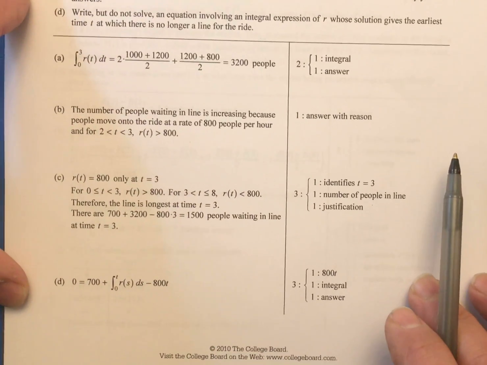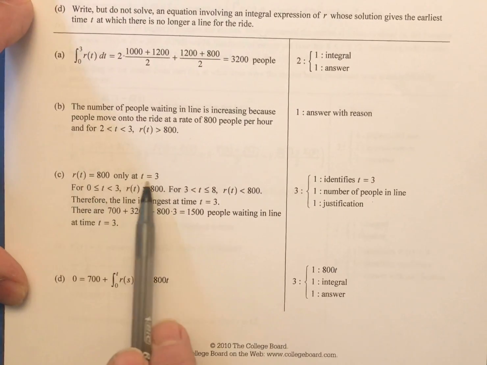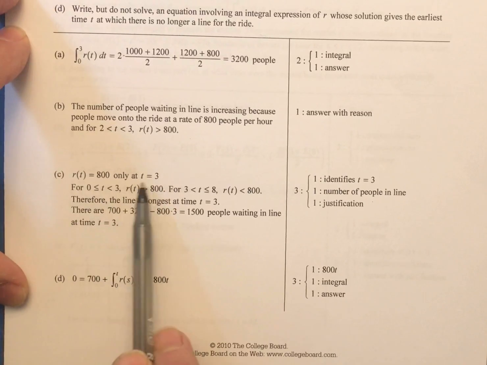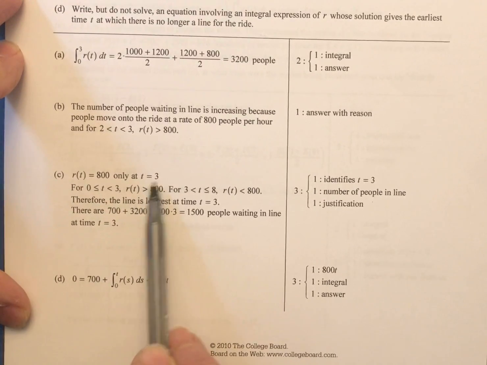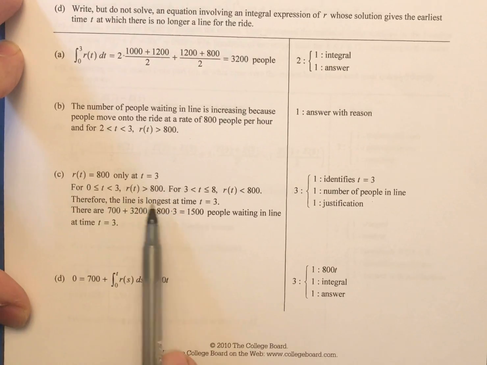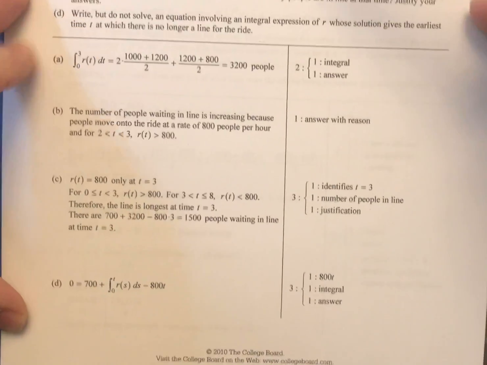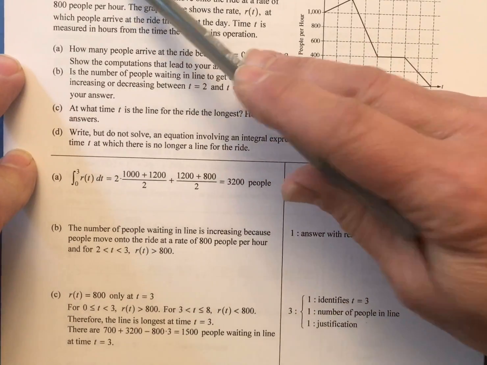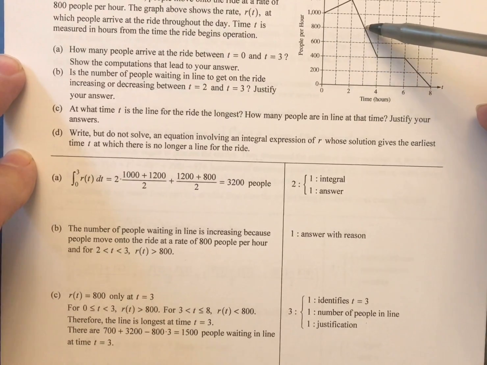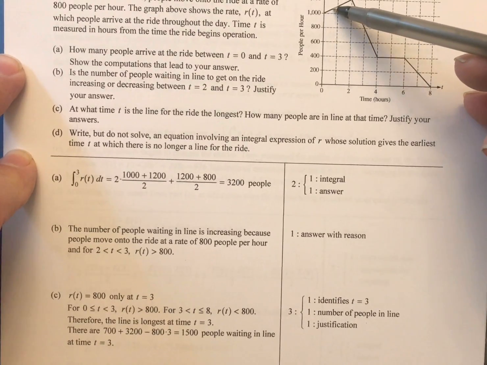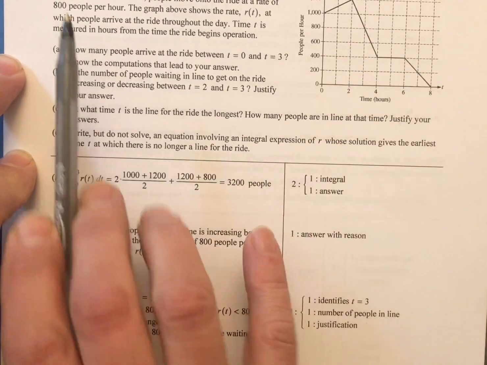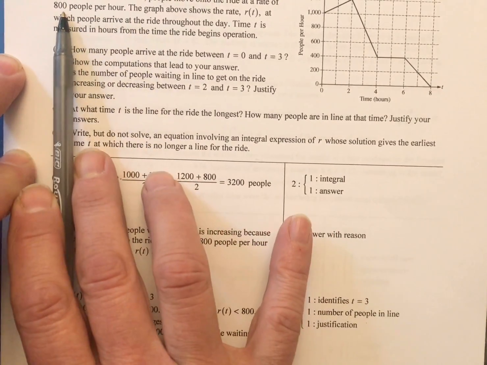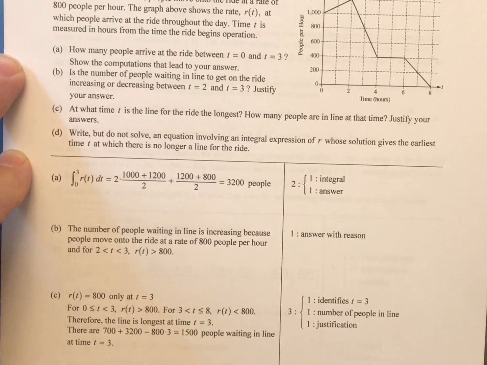Then for part C, at 3 o'clock, or at the time of 3, when t equals 3, that's when you're going to have the longest line, because it starts off with 700 people, and for the first 3 hours, the rate at which they're showing up is greater than the rate at which people are going onto the ride.